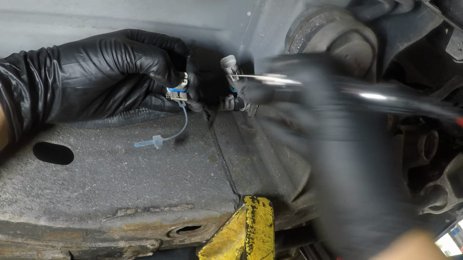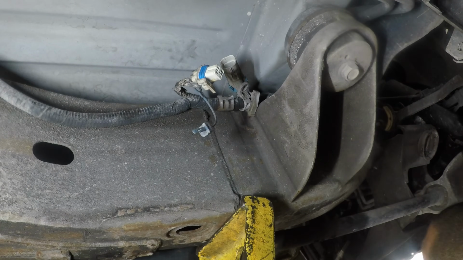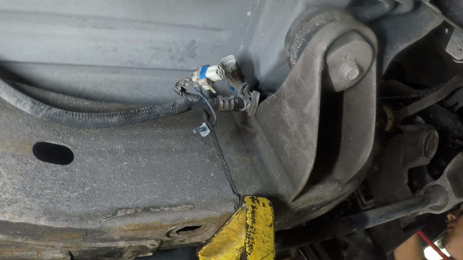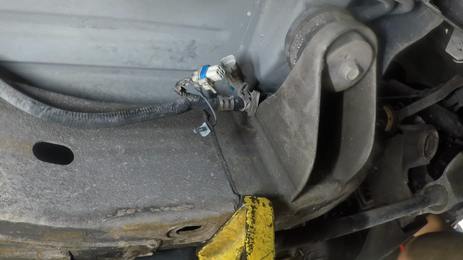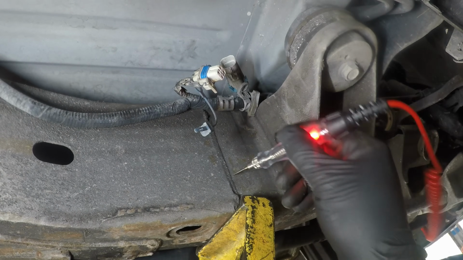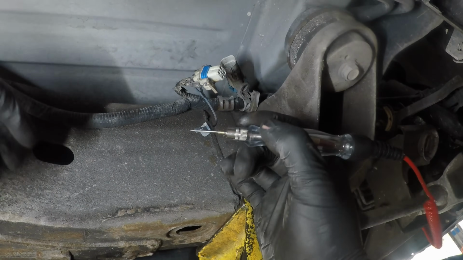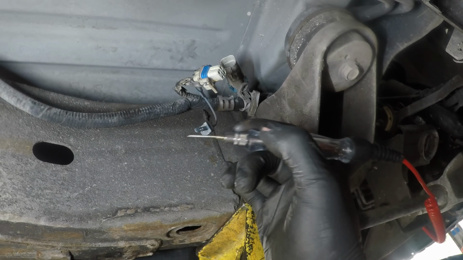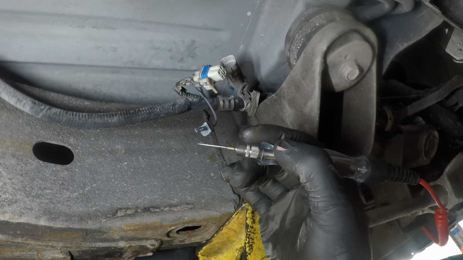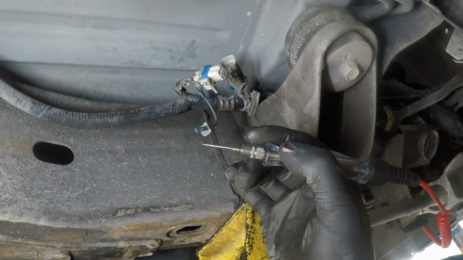Now I'm gonna check for ground here, so what I need to do is put it on a positive. So let me go ahead and do that real quick. I'm gonna use my starter positive because it's the easiest access one. So first things first, let's check our meter. I'm sorry, our test light. And there it is. So what I'm gonna do is, I have the key on. I'm gonna go to active tests. I'm gonna make sure that my codes are cleared. Clear them one more time.